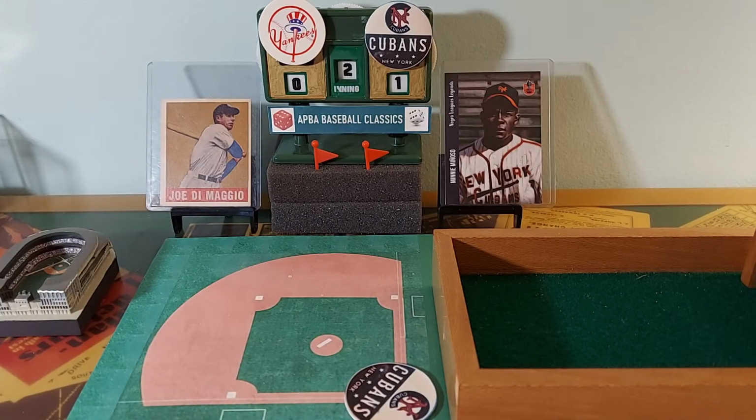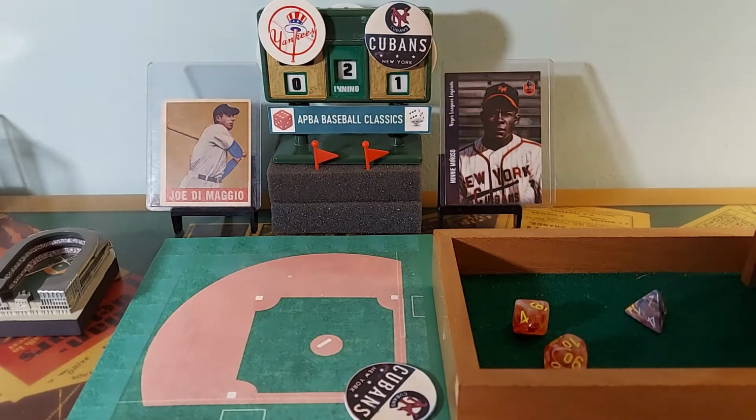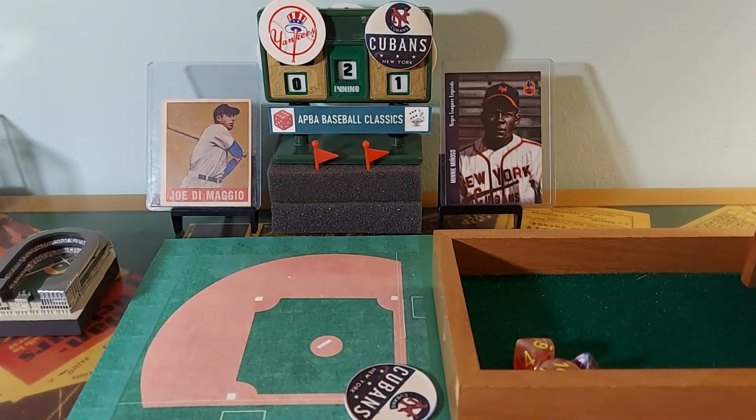Here's the pitcher, Louis Tiant. Batter target is 07 and 13 to get on base. He rolls a 7, so Louis Tiant gets a hit. Let's see what kind of a hit it is. 13 is a double for Louis Tiant, the pitcher.